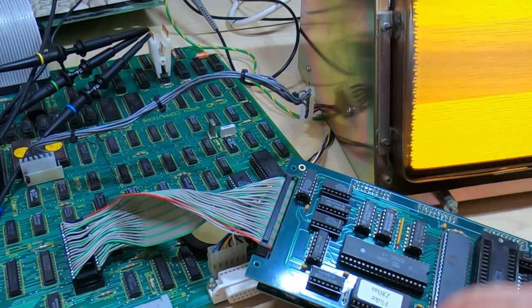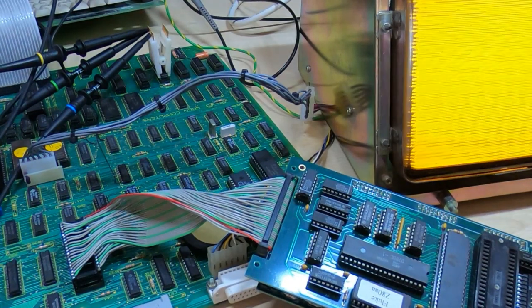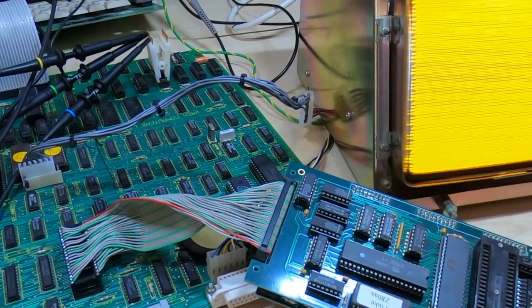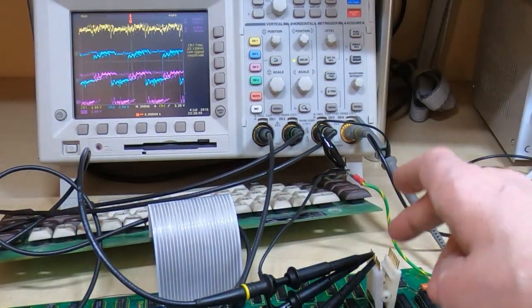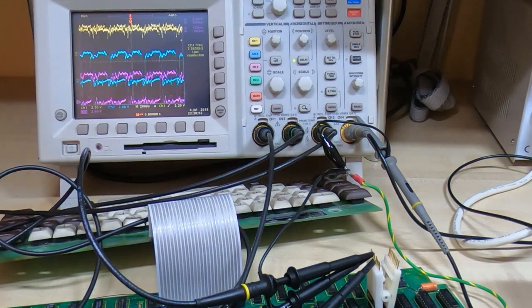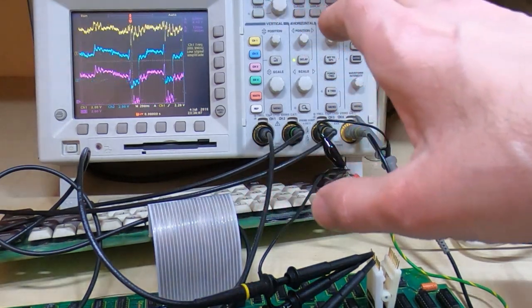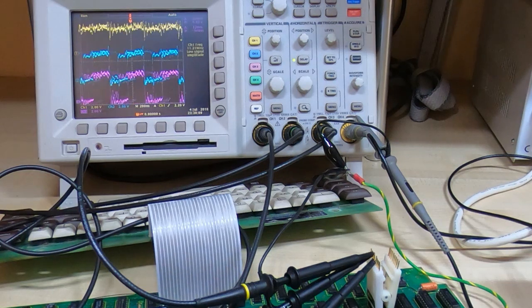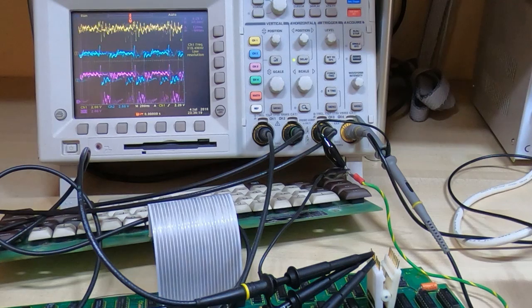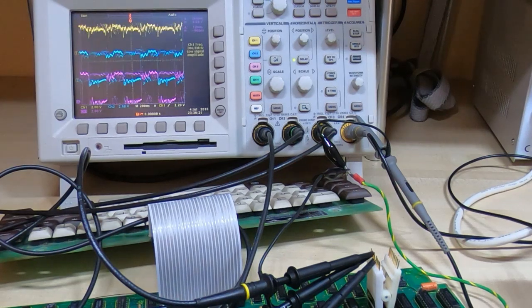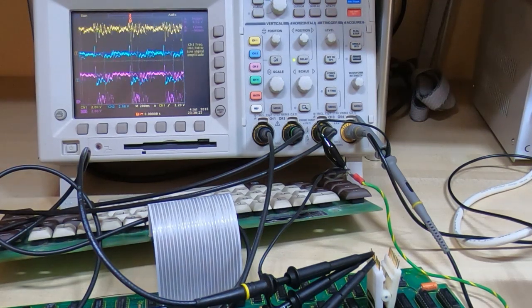Okay, as you can see I've got the pod connected to the Wren. I'll just move the camera so you can see the scope, and we're monitoring the first video DRAM chip. The scope is free running at the moment, and as I said, what we're looking at here is the yellow trace is data bit 0 on the DRAM chip, the blue trace is data bit 1, and the purple trace is the write enable line for that device.